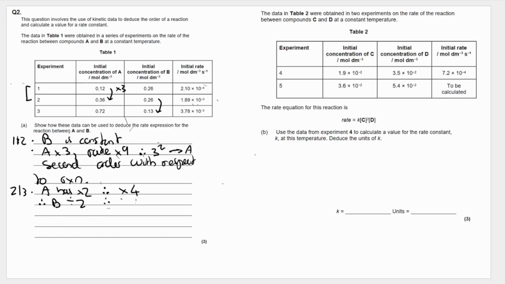Therefore, first order with respect to B. So finally, we can write that the rate equation is rate is equal to k, our rate constant, [A], which is second order, and [B], which is first order. And that would say that the overall order of the reaction would be third order.